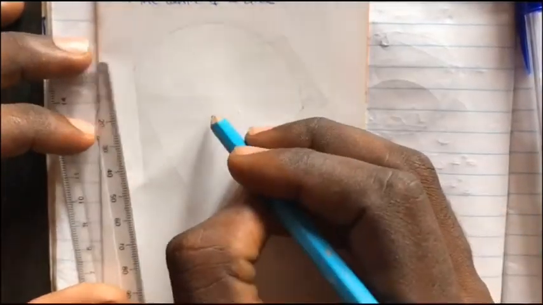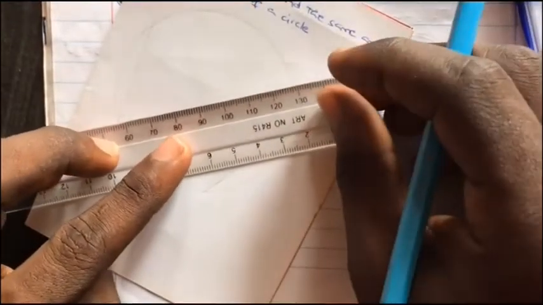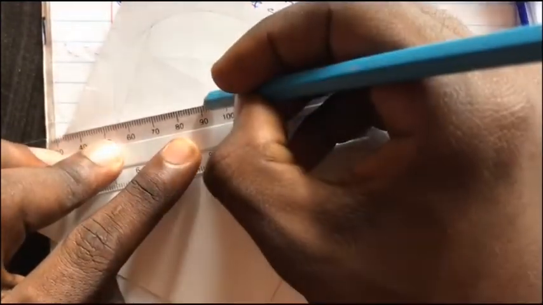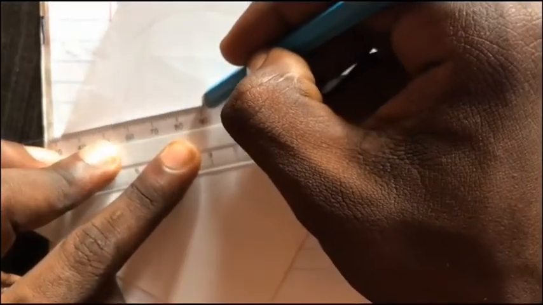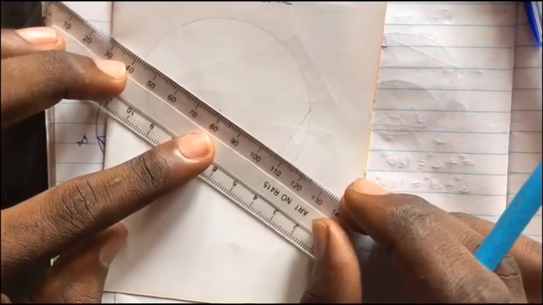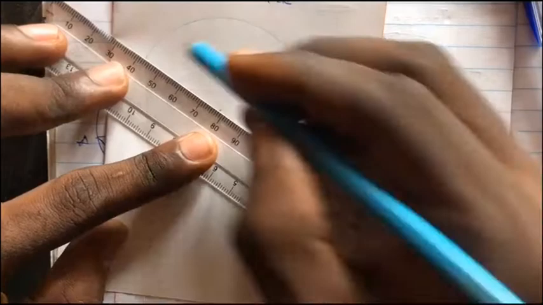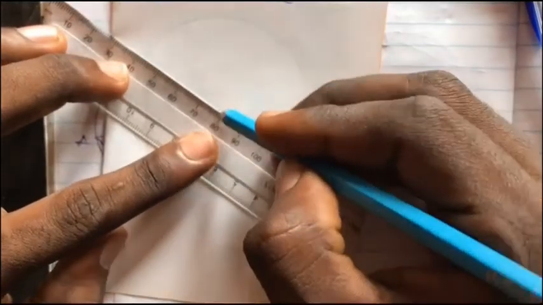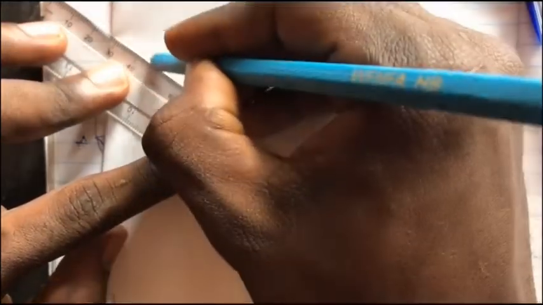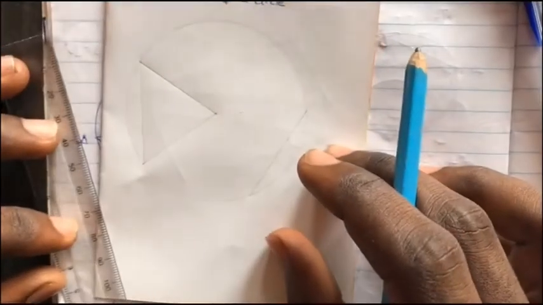So this is the center. I'm going to draw to the center. Nicely.